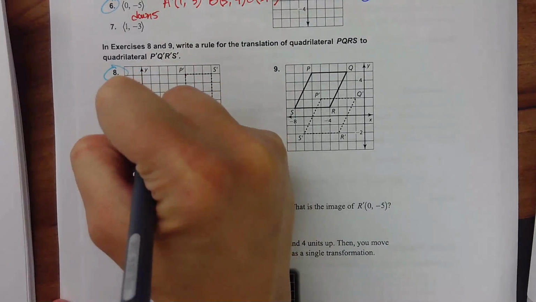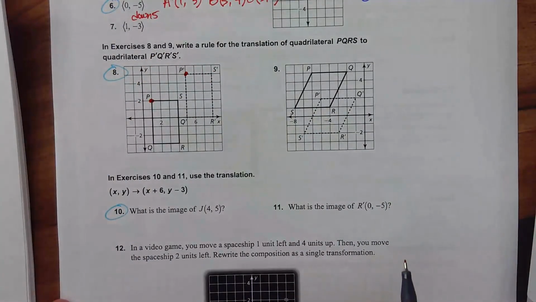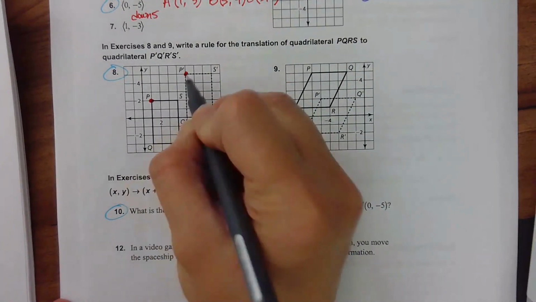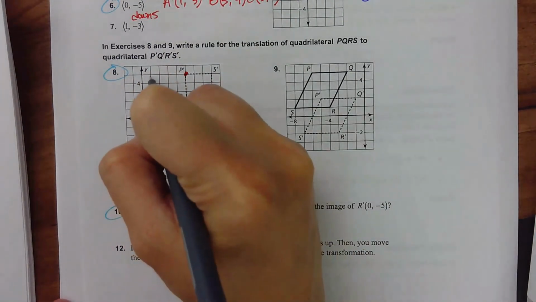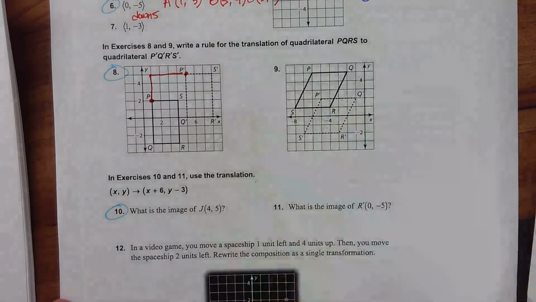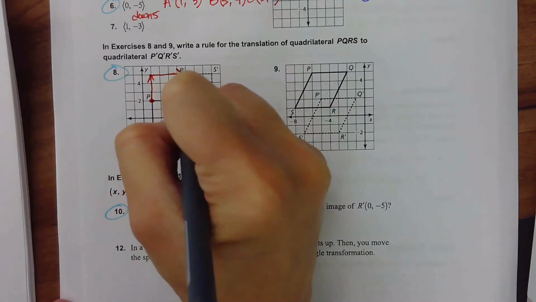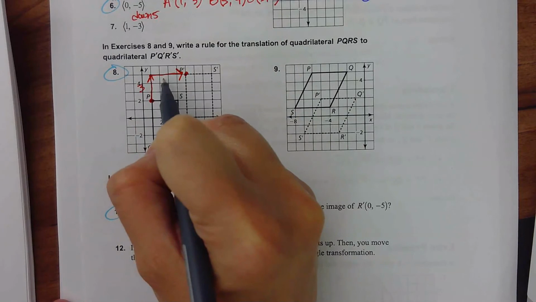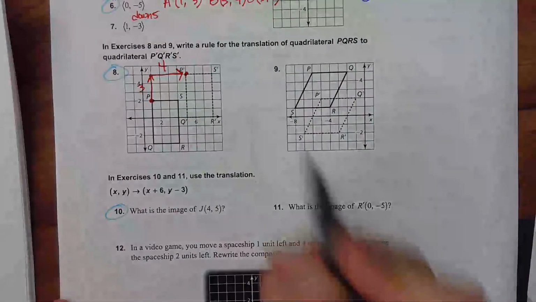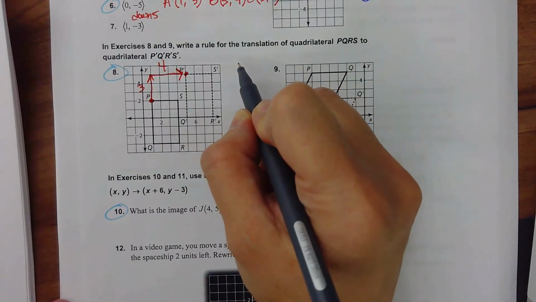Basically what you want to do is, since every point is moved the exact same direction, pick a point in your image and pick a point in your pre-image. So I'm going to pick P and P prime. Remember, we're going from P to P prime. You want to look at your horizontal and your vertical component. In this one, I went up 1, 2, 3, and I went 1, 2, 3, 4 to the right.